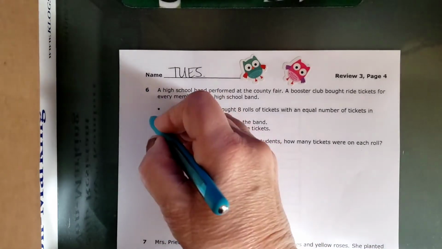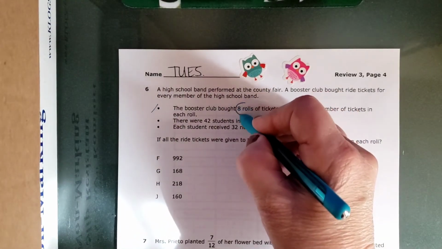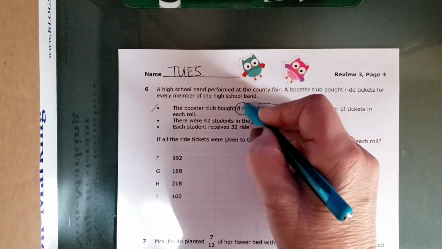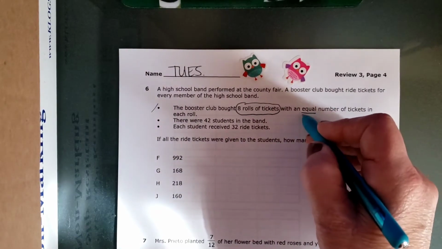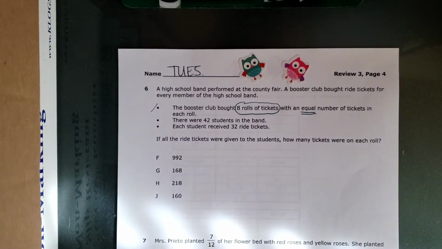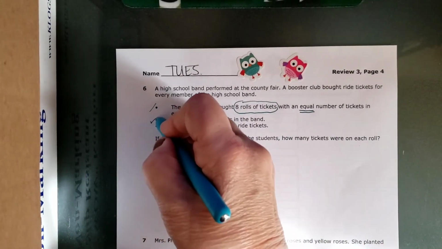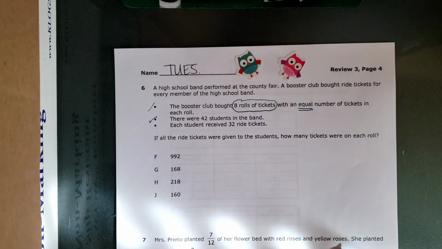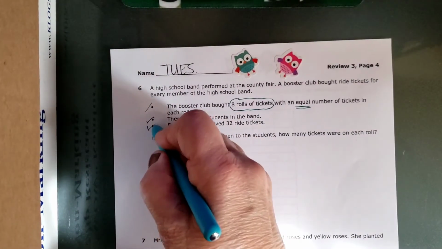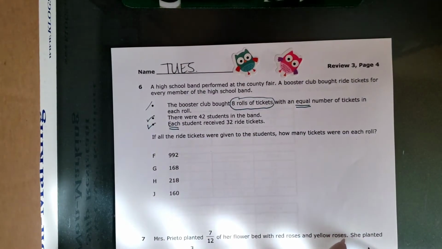So the first dot tells us that the booster club bought 8 rolls of tickets with an equal number of tickets in each roll. And that's going to be very important later on. Then it tells you there were 42 students in the band. Each student received 32 ride tickets.